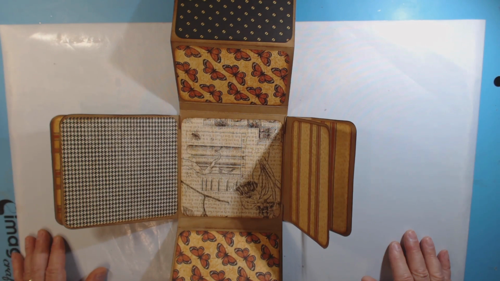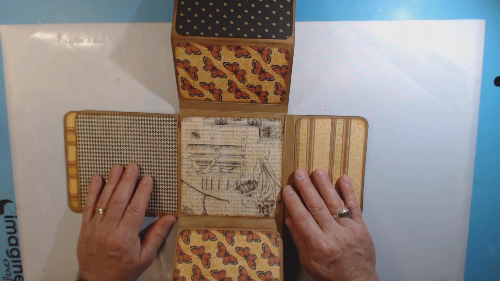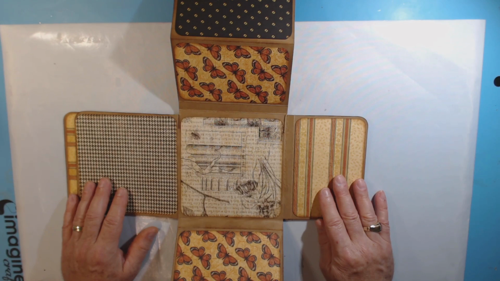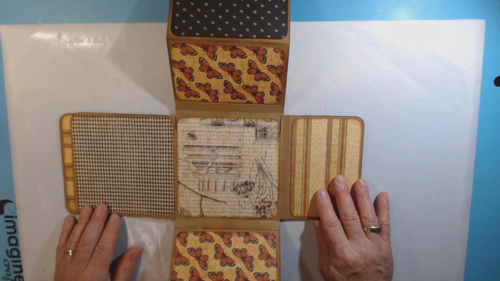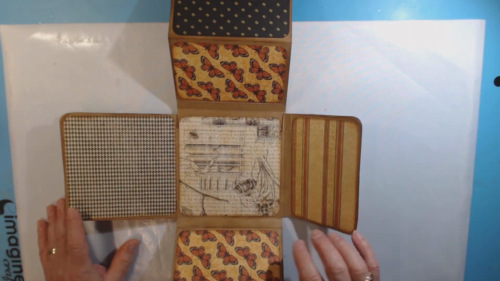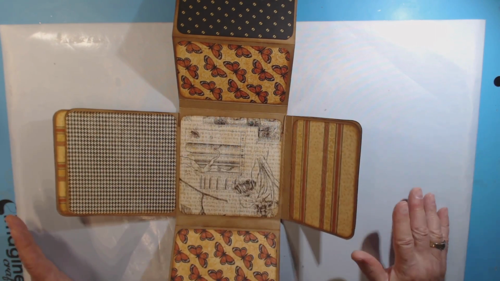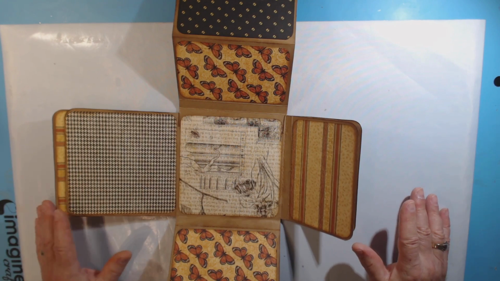It might be better to put your papers on this before you assemble the album, but because I want to show you how to assemble the album, I didn't bother to do that. It's not that difficult to do it once the box is assembled. It's up to you what your preferences are. I do have a few little gaps in here, which I might just put some washi tape on when I get to the embellishment stage of it.